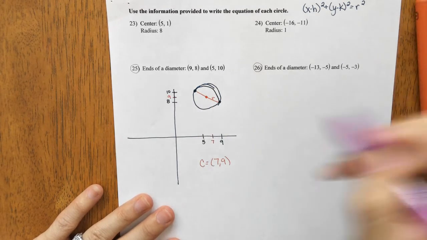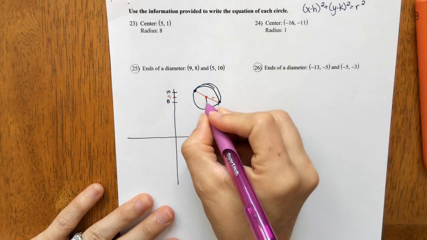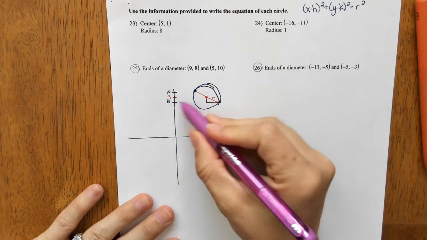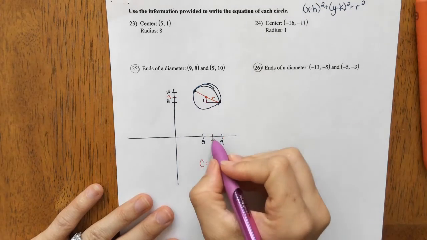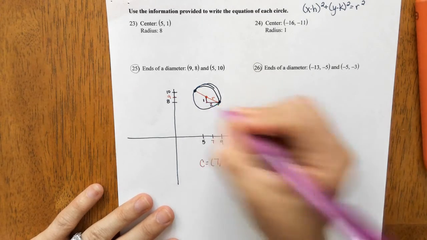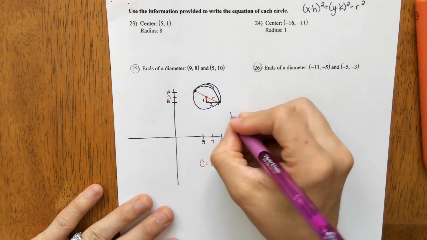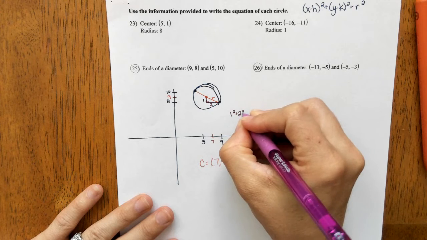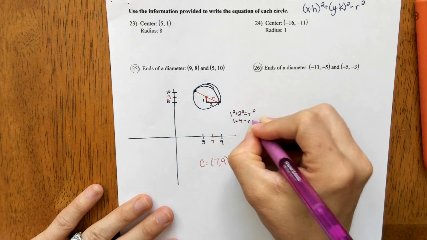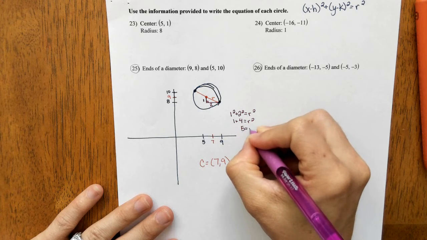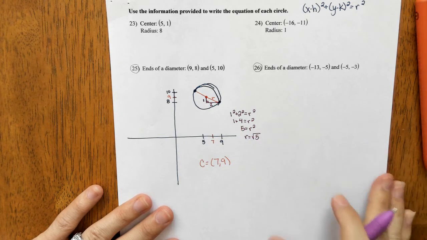To find the radius, we're going to have to do the Pythagorean theorem. From 9 to 8, the height of that triangle would be 1. From 7 to 9 would be 2. It's a right triangle, so 1² + 2² = r². 1 plus 4 is r squared. 5 equals r squared, so r equals the square root of 5.